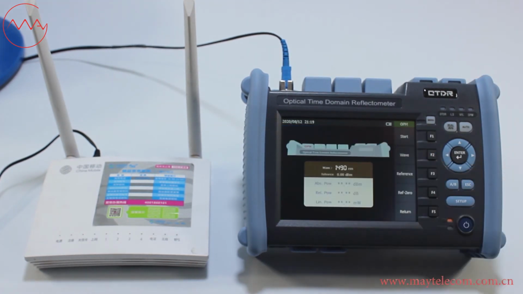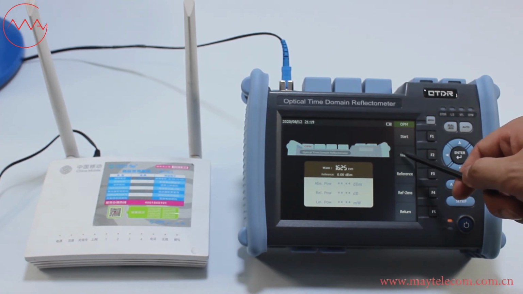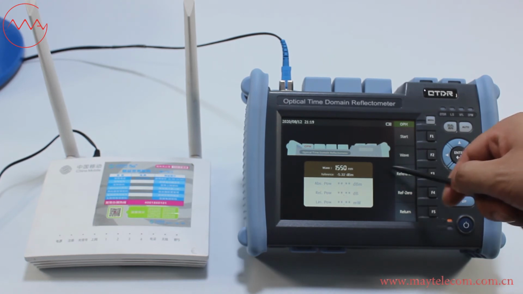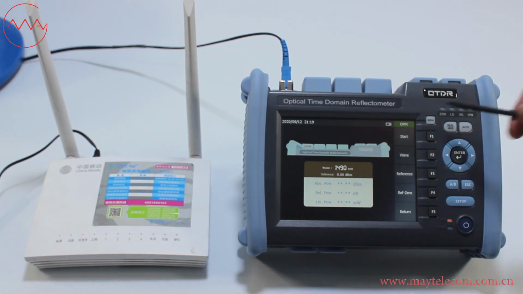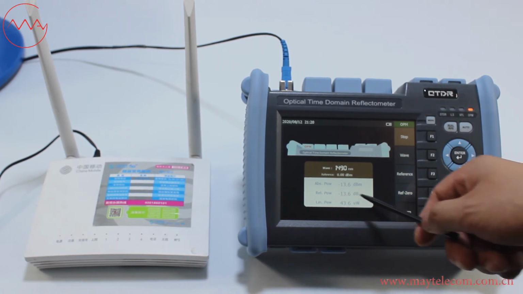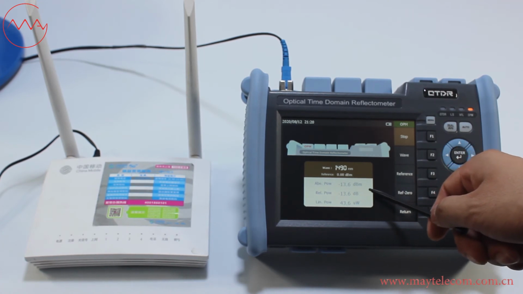Click OPM. Click wavelength to select 1490 nanometer. Click Start. The receiving power is minus 13.6 dBm.